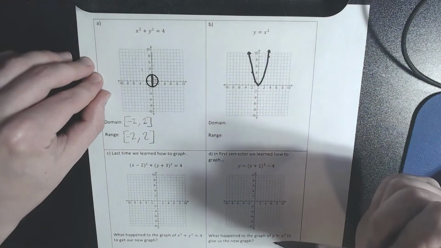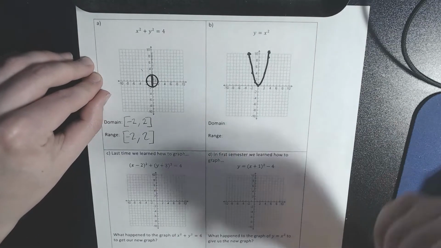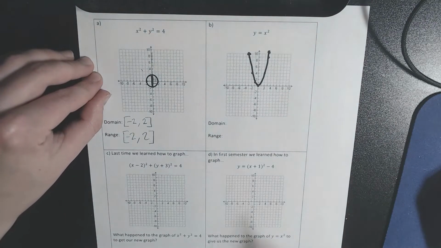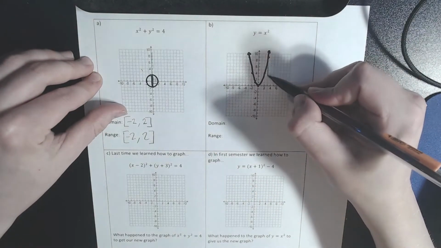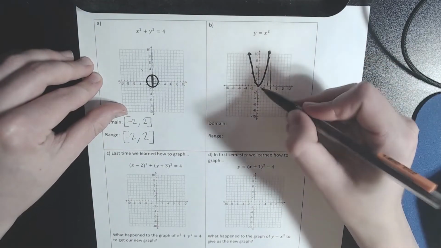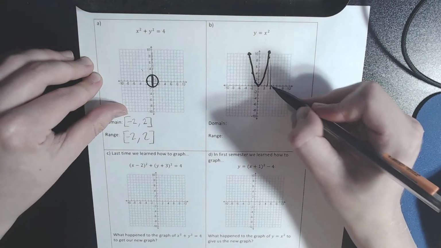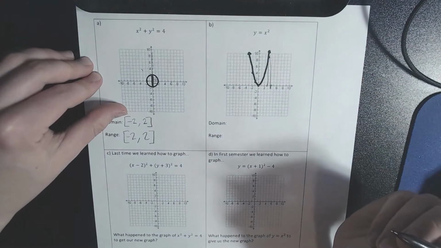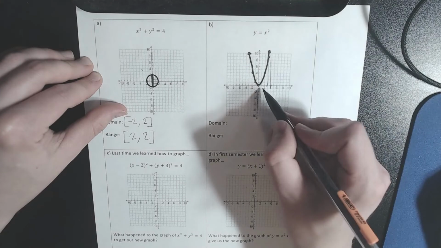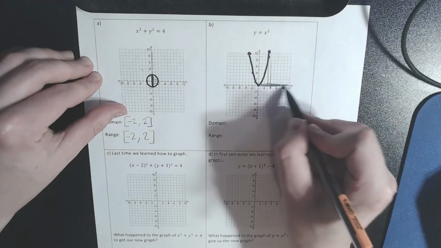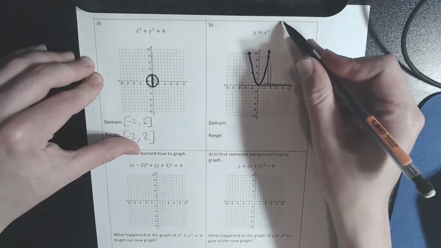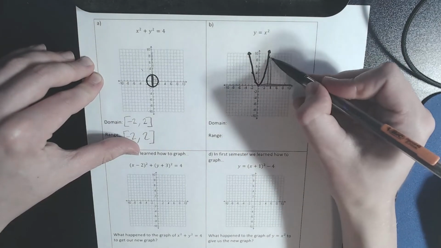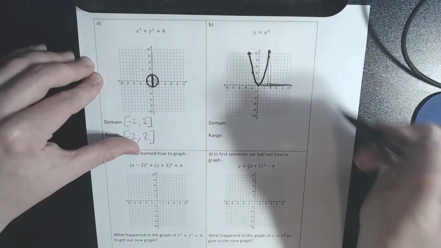Okay, we want to find the domain. Domain is the x values. So what you're going to do is just project these points down onto the x-axis. What points get hit when you project them down onto the x-axis? Well, even if you go out here, eventually this is going to keep shooting up over here, right?